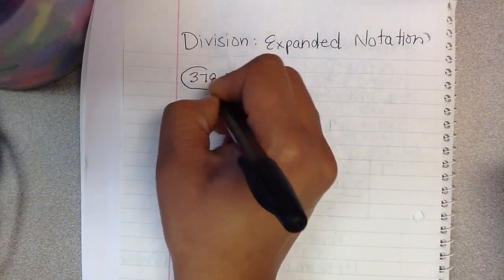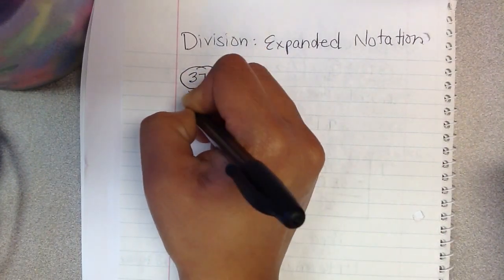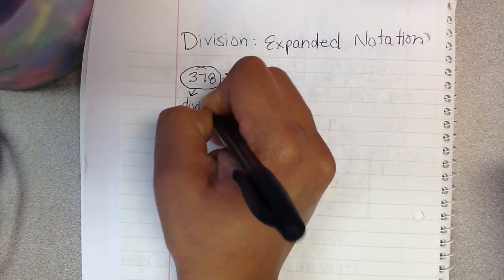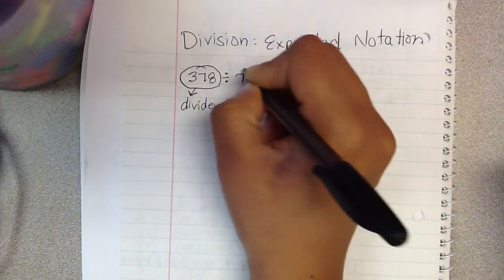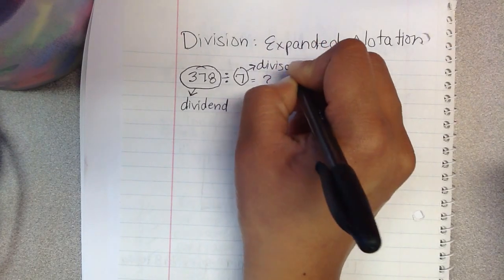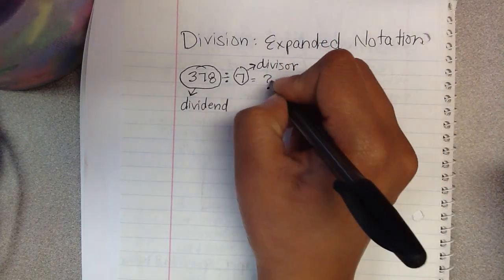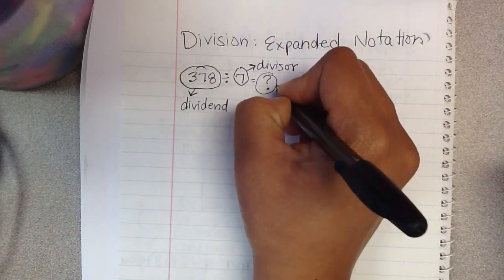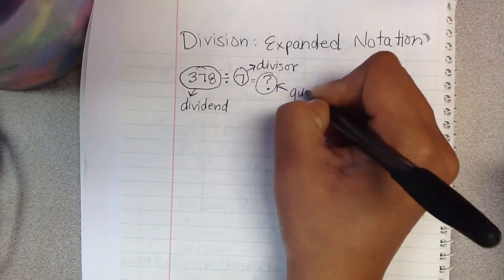Now this number here, remember, is called the dividend. Okay, and this number here is called the divisor. And this last little part here, our answer, is called the quotient.